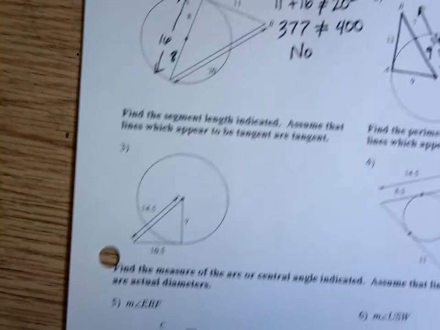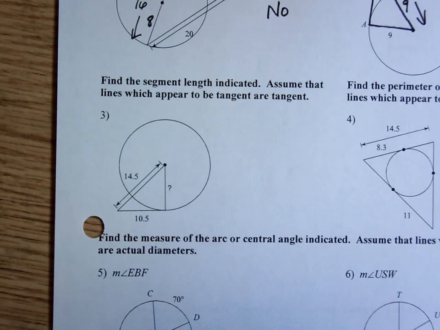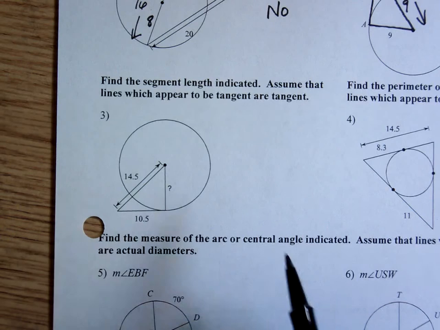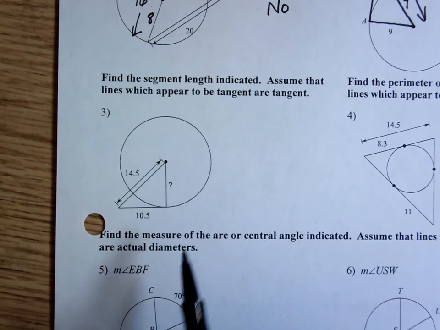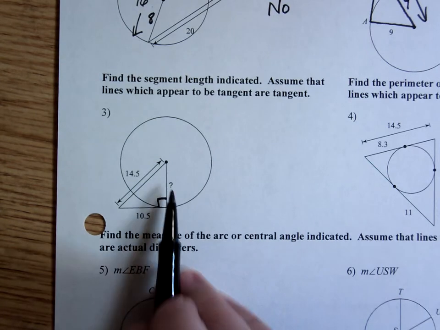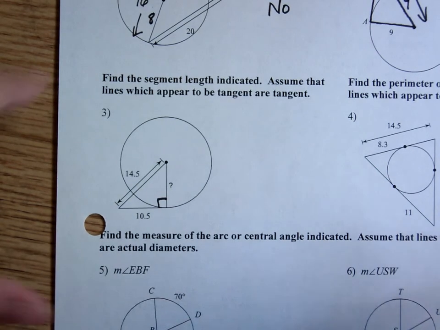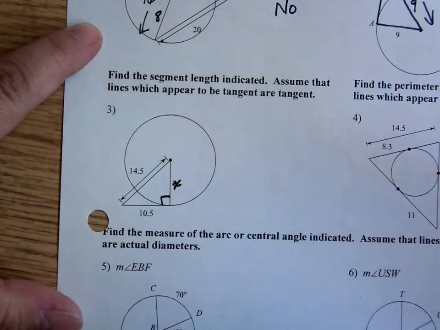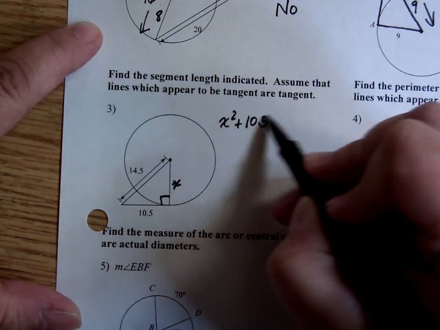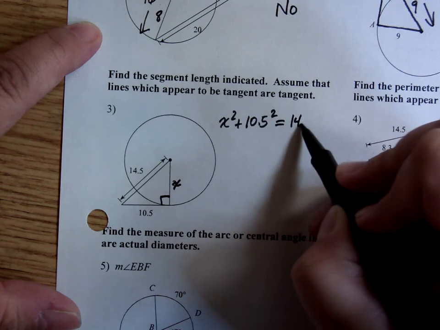On number 3, they say, go ahead and assume that lines that appear to be tangent are tangent. So this time, we're not checking to see if it's 90. We're saying, okay, yeah, this is 90. How can I find that side? Pythagorean theorem again. So let's call that side x. And we have x squared plus 10.5 squared equals 14.5 squared.